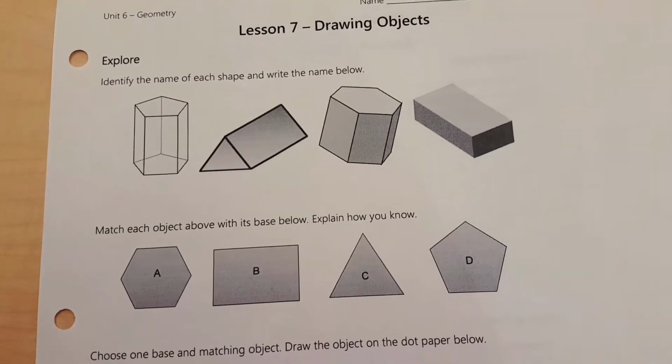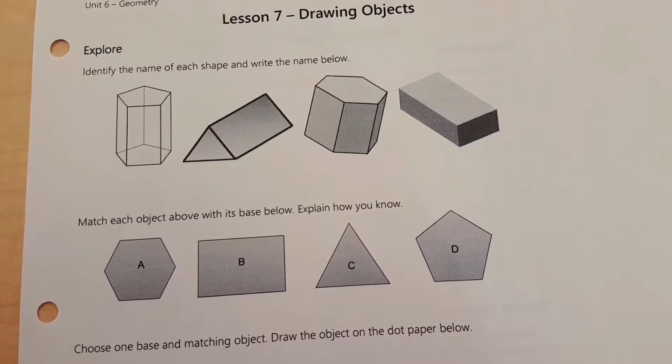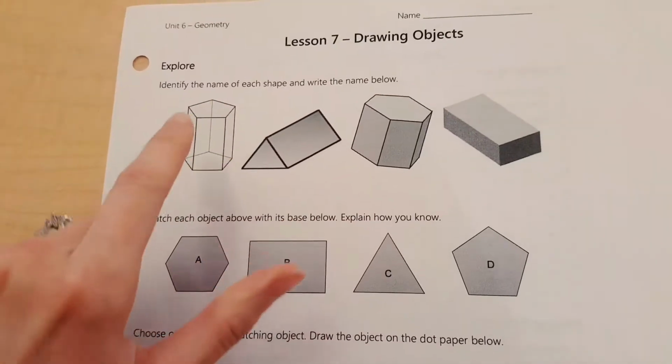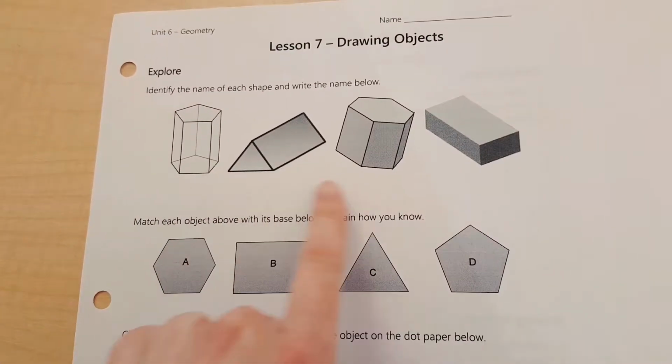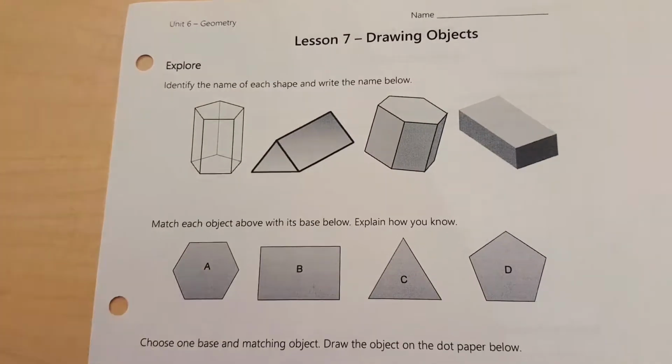Now, I'm going to be holding the camera with one of my hands, so a ruler might be difficult, but I'll try. Anyways, on your paper, you've got to identify the name of each shape and write the name below. So what I want you to do is pause the video and name each of these shapes, or what you think their names are.